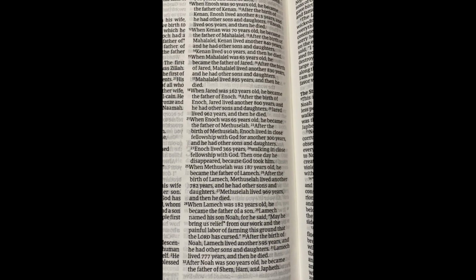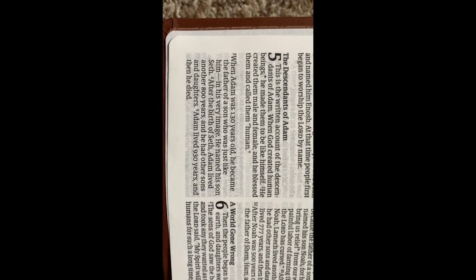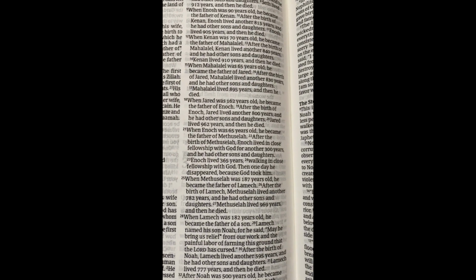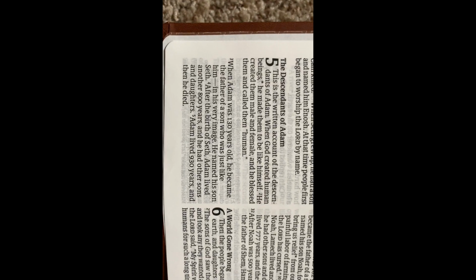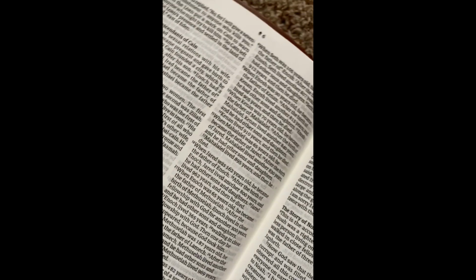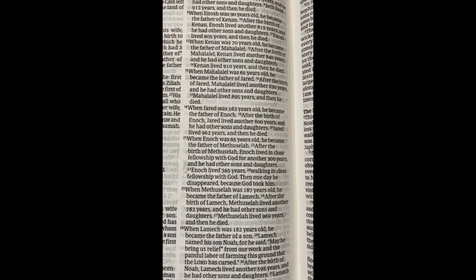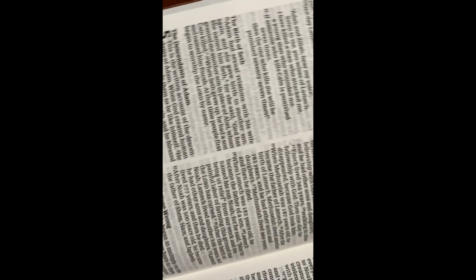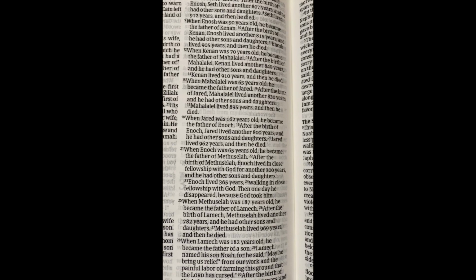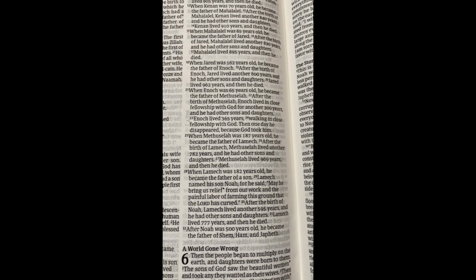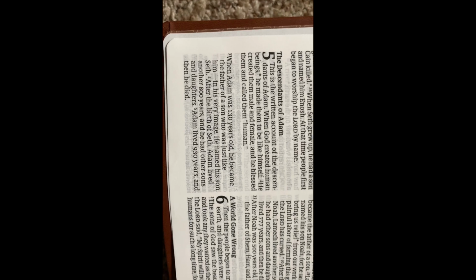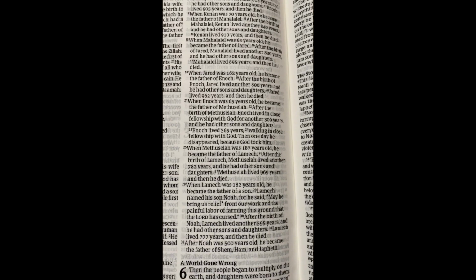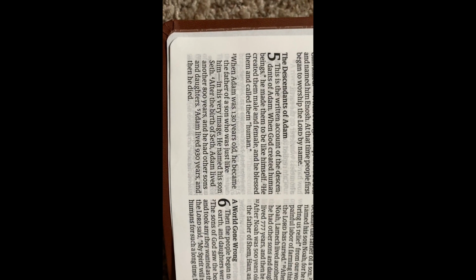When Seth was 105 years old, he became the father of Enosh. After the birth of Enosh, Seth lived another 807 years. Sorry if I butcher their names. And he had other sons and daughters. Seth lived 912 years, and then he died. When Enosh was 90 years old, he became the father of Kenan. After the birth of Kenan, Enosh lived another 815 years, and he had other sons and daughters. Enosh lived 905 years, and then he died.